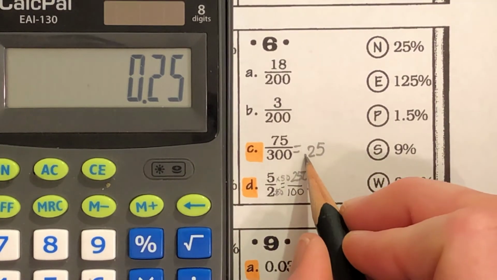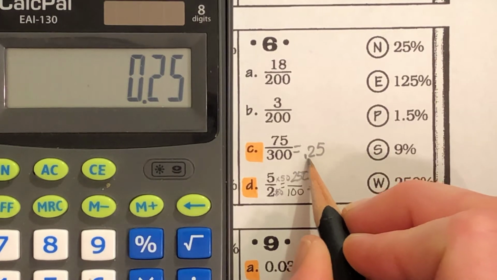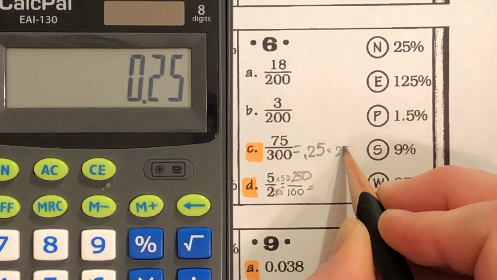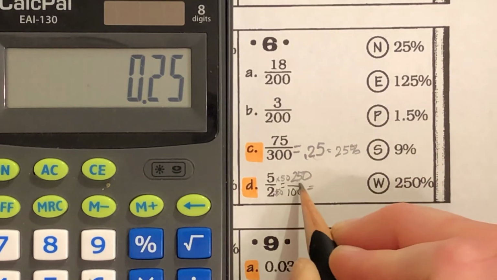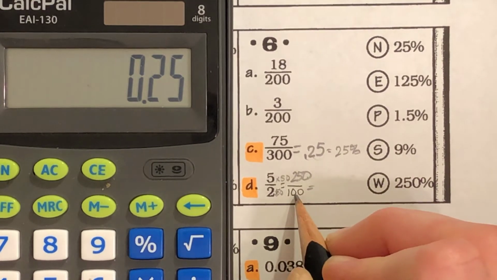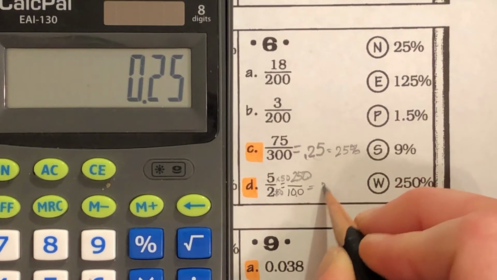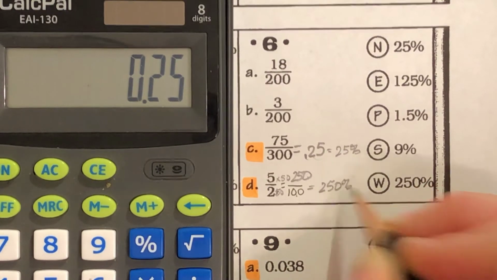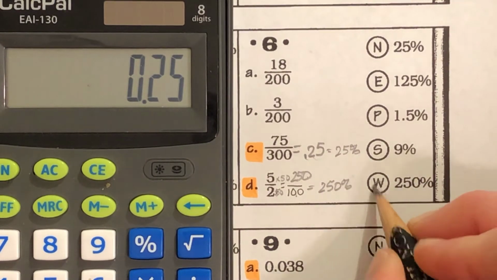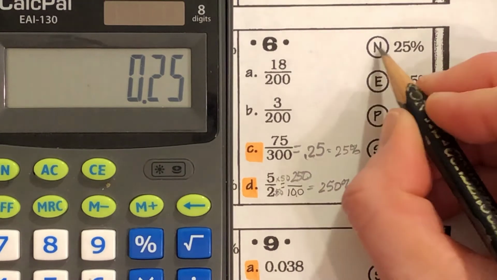So we move the decimal to the right 2 places, and we get 25%. We've got 250 100ths, which is very simply 250%. So we get rid of this one and this one.